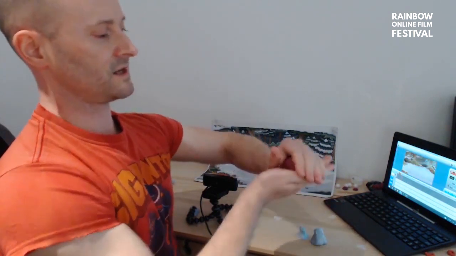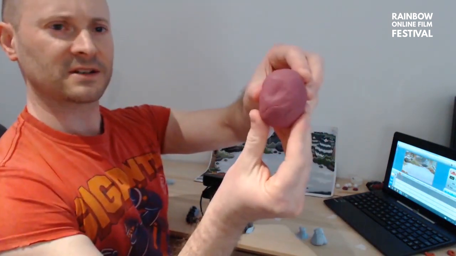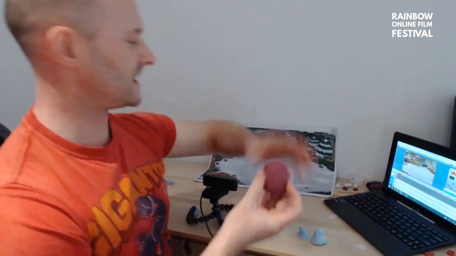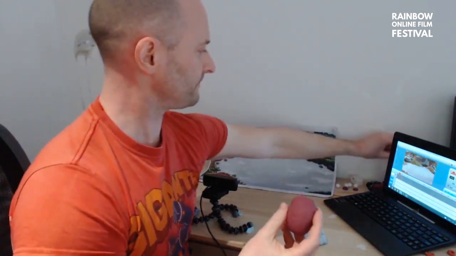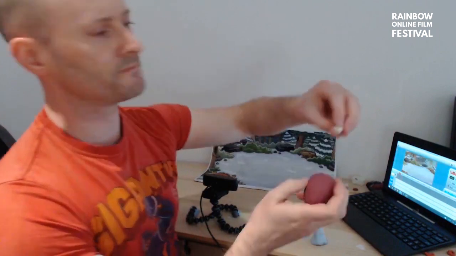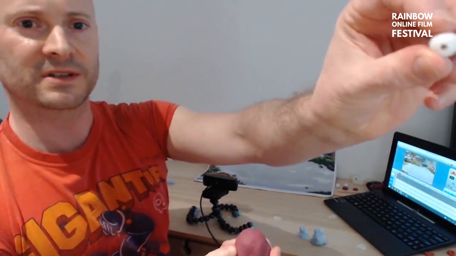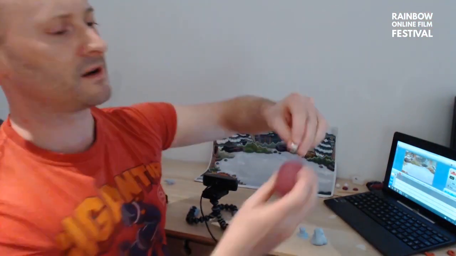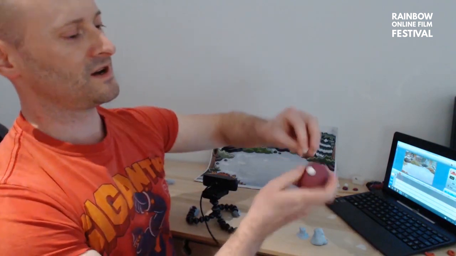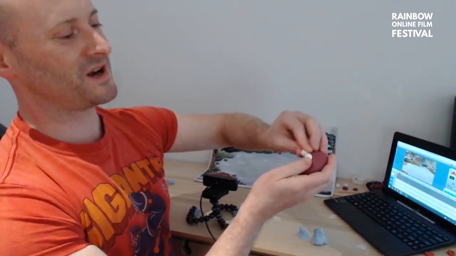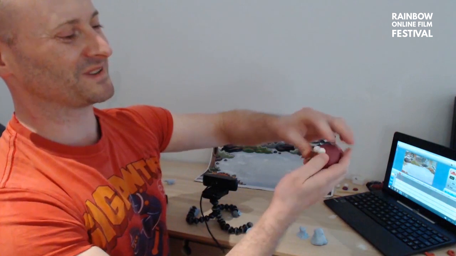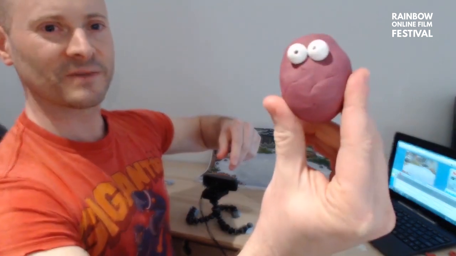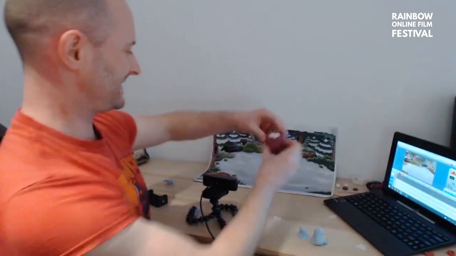But okay, my character. He's not quite finished yet, of course. So I bought myself some beads. These are pretty simple beads. There we go. Yeah, there's something not quite finished until you put a pair of eyeballs on. Much more beautiful. There he is.